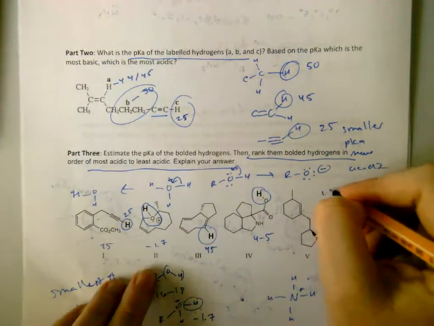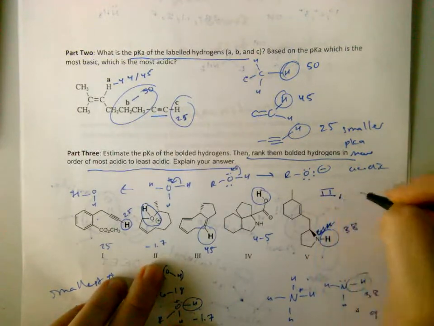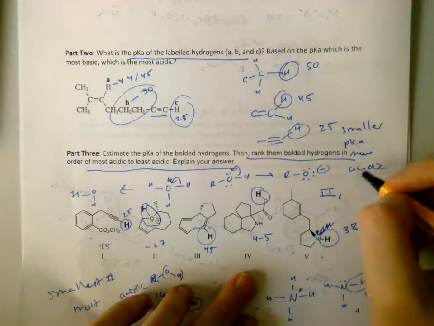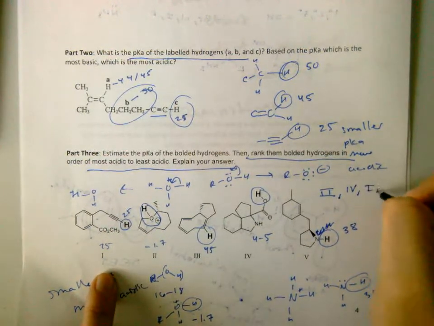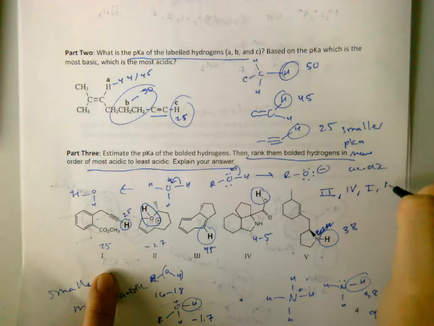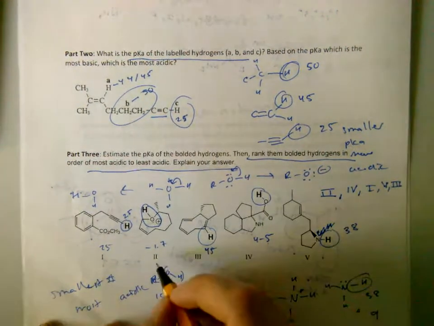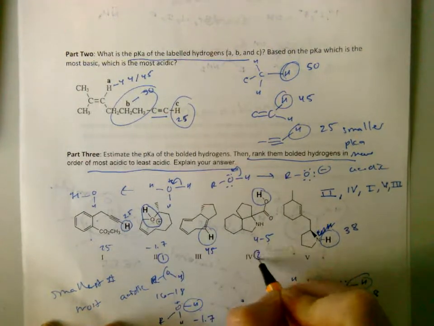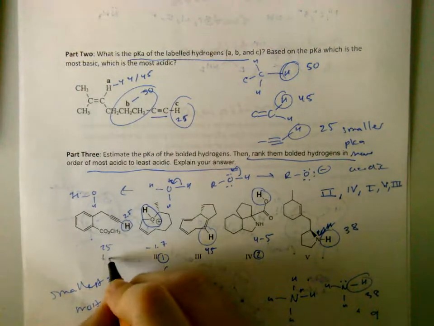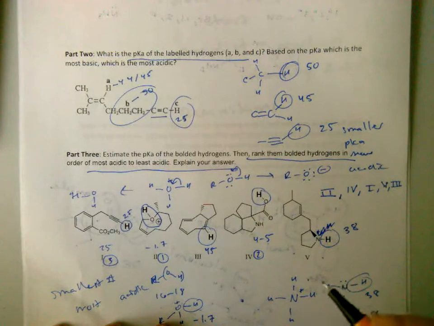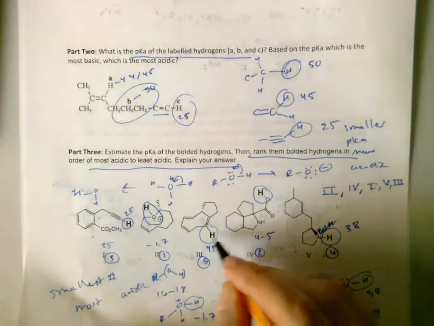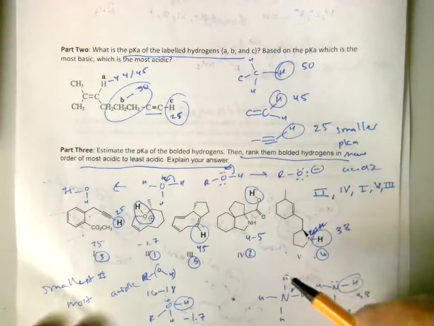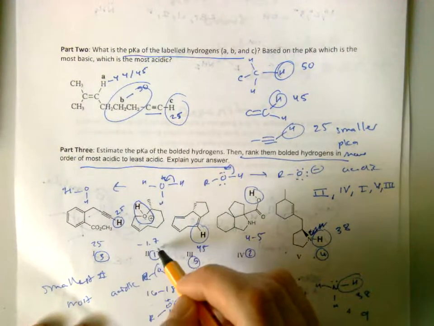So 2 is the most acidic, then 4, then 1, 5, and 3. So this is the most acidic, this is the next most acidic, then this, then this, and then this. So that's the least willing to give up, and this is the most willing to give up.